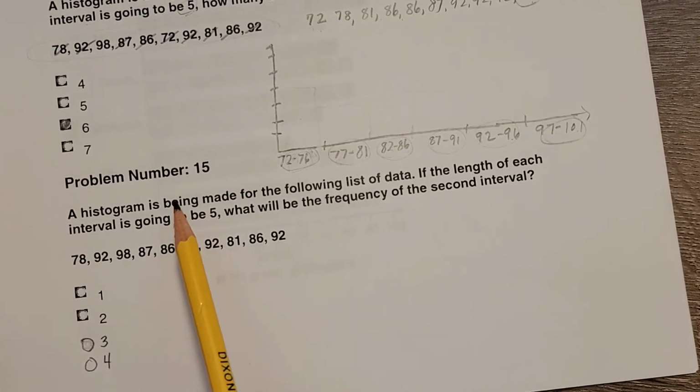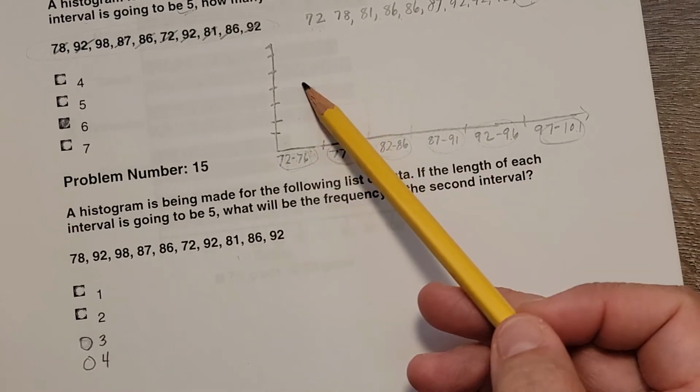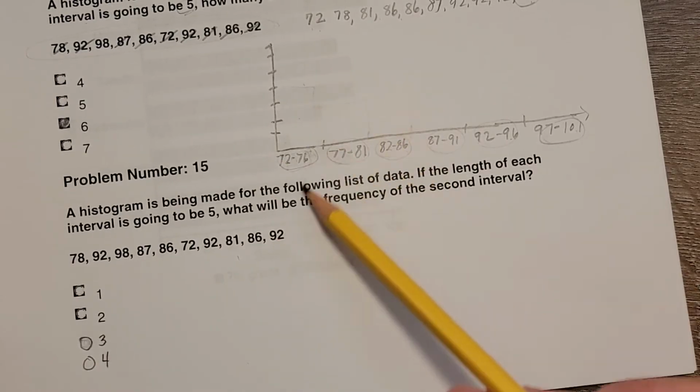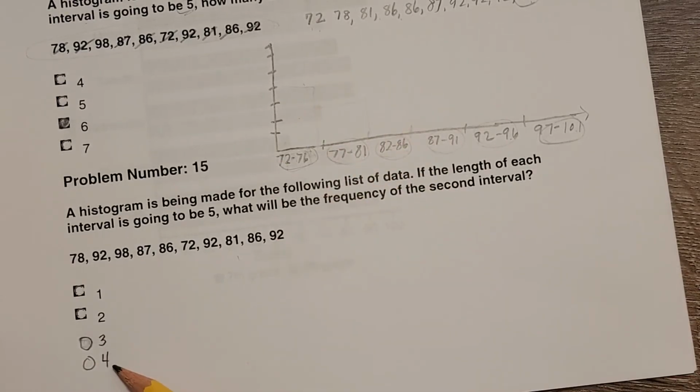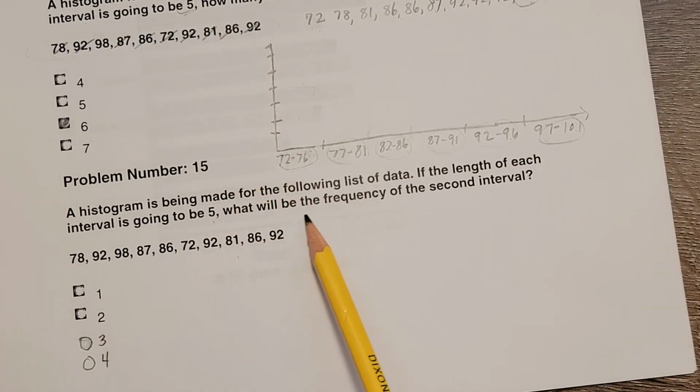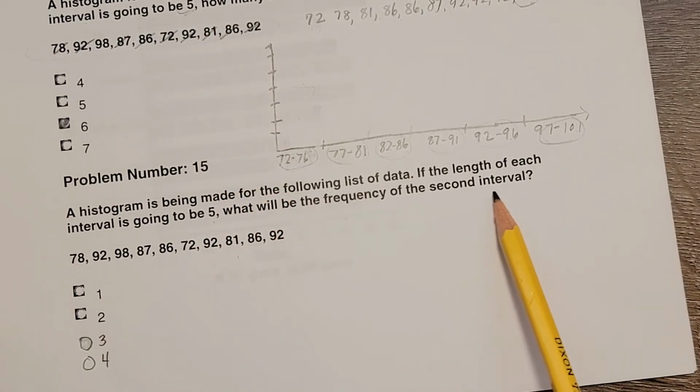Okay, for problem 15, this problem kind of works with the previous problem, so I'm leaving them together on the page. I just wrote in 3 and 4. That's what's on the second page. This one's asking if the length of each interval is 5, which we already read up here, what will be the frequency of the second interval?